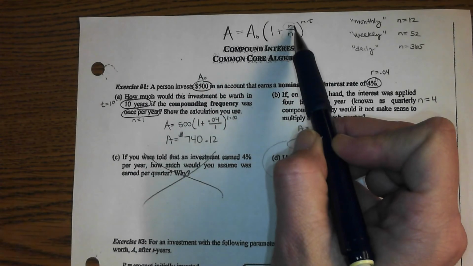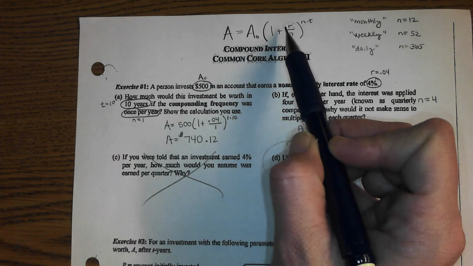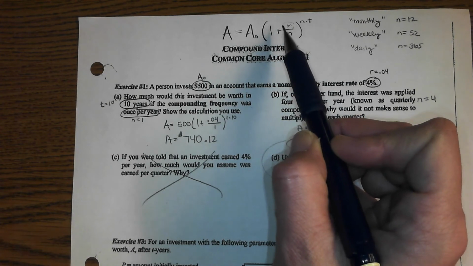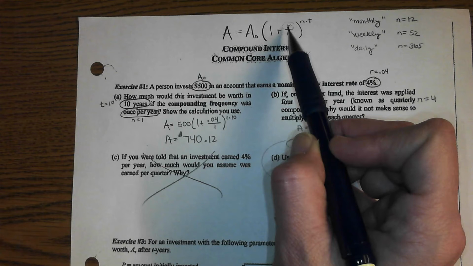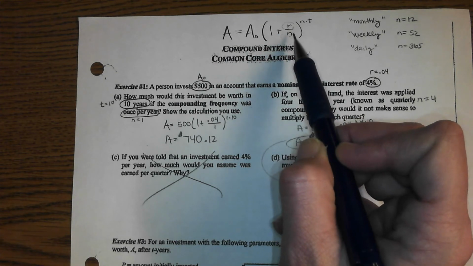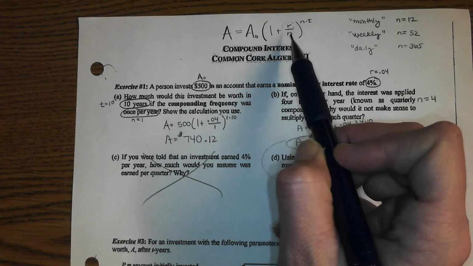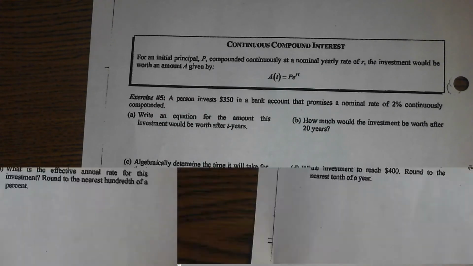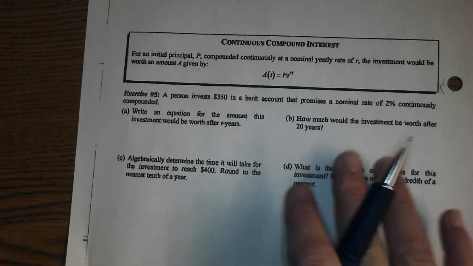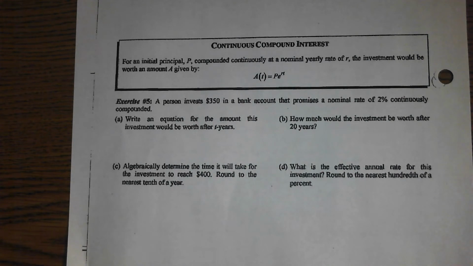Since it's all happening continuously, which would be even more than like every second of the year, you're pretty much splitting that R up into an infinite number of sections. And you would never obviously plug in n as infinity. That would leave you in a weird spot. There's a separate equation for this that you also have to remember.